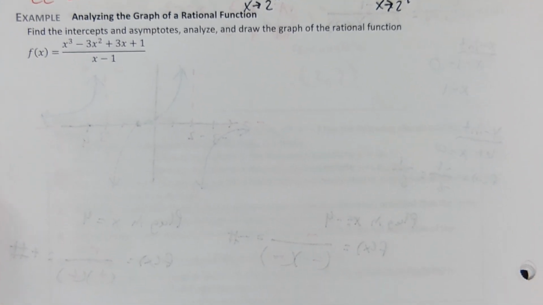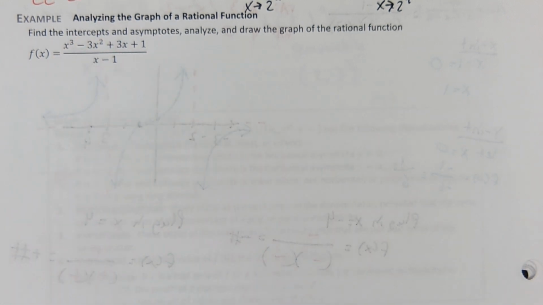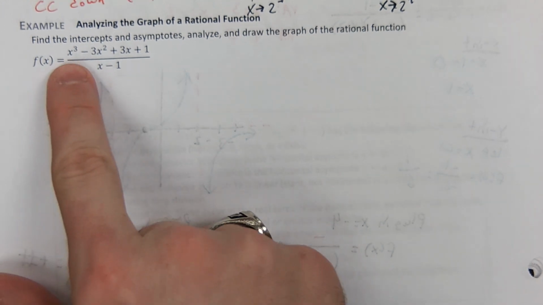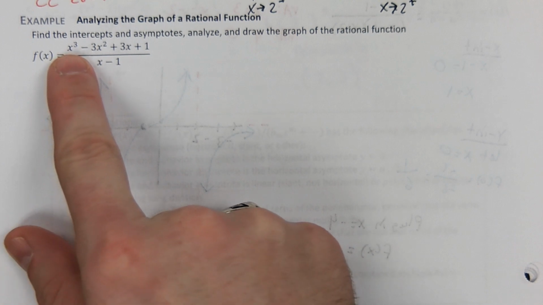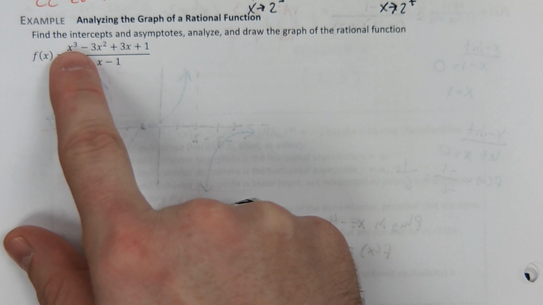This last one. Typically, you're going to factor everything that's possible to be factored. Well, guess what? That doesn't factor. It just doesn't. That's not to say it doesn't have a solution. It obviously has a solution because it's a cubic, and all odd degree polynomials have to cross the x-axis. They don't have a choice.